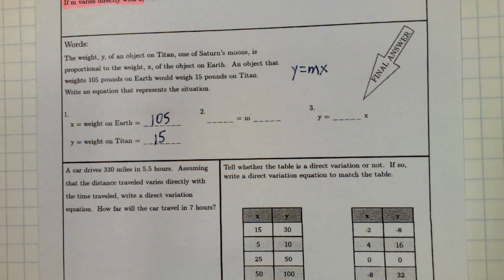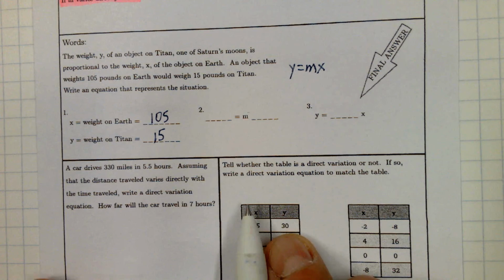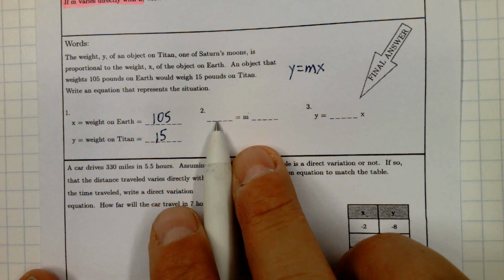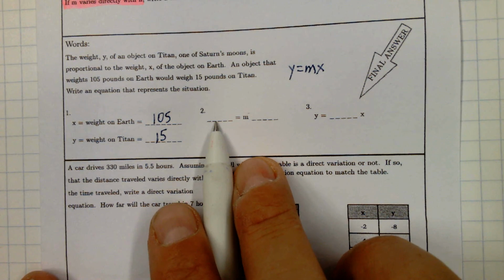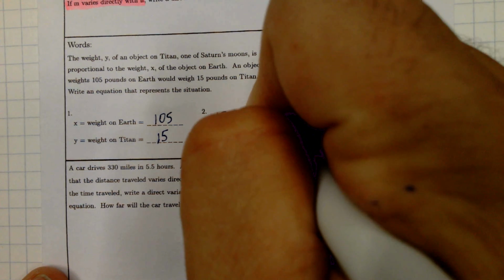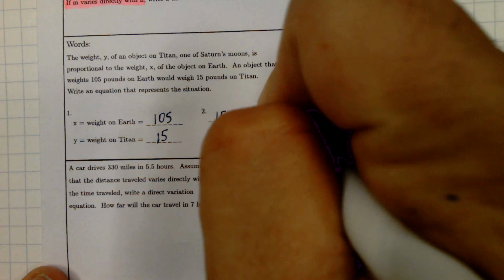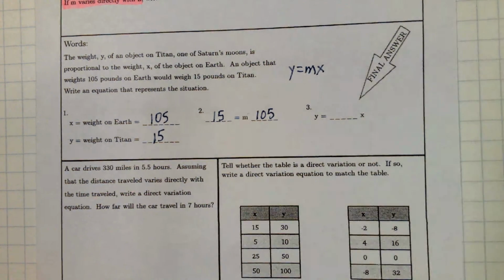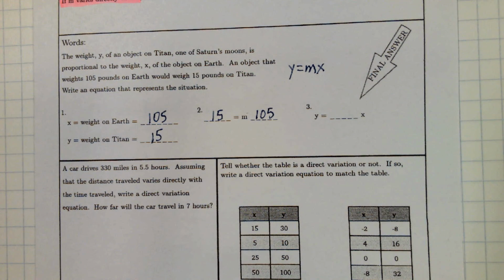So we have to find M. So let's plug in our numbers. We're going to replace Y with which number? 15. And then this would be 105. Okay? Yeah.